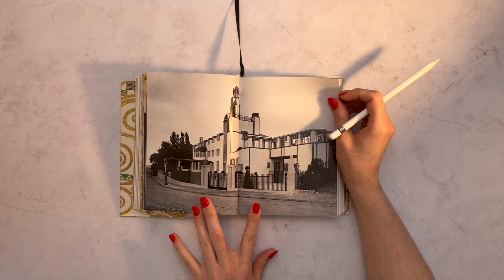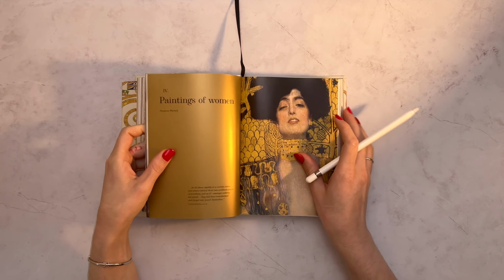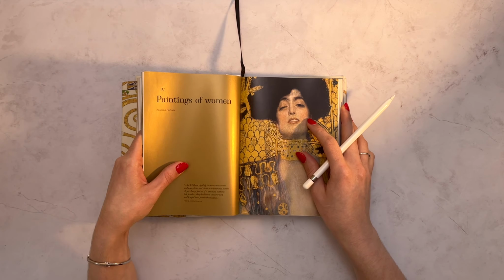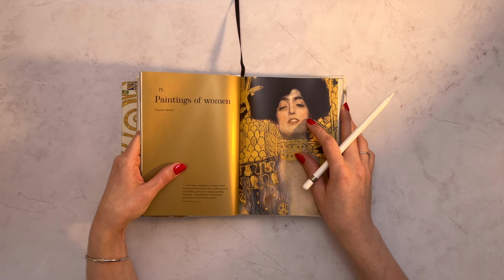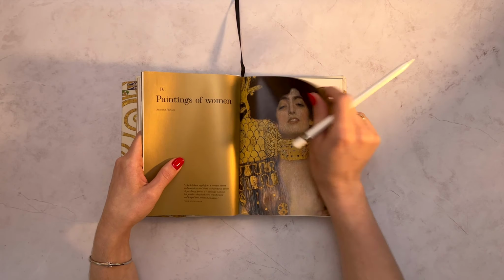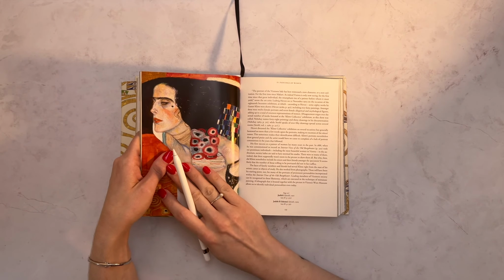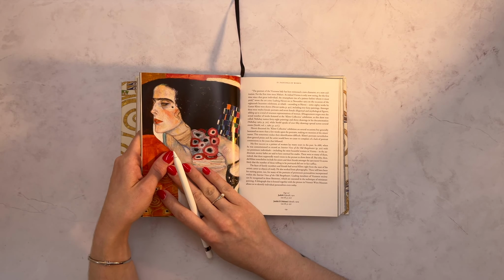Really neat. I don't know how I feel about this quote, but it says, "He let them rigidify to a certain extent and almost turn them into artificial pieces of jewelry, just as if, amongst nothing but jewels, they had been transformed and forged into jewels themselves." These are paintings of Judith, I guess.